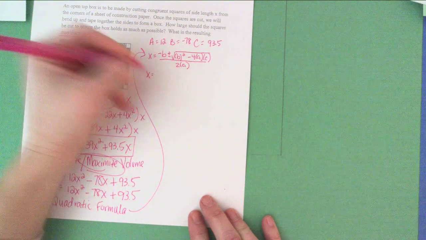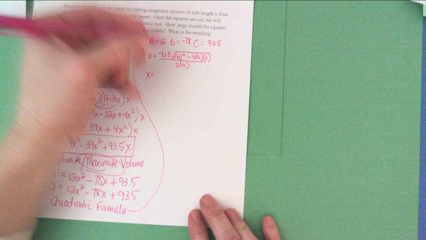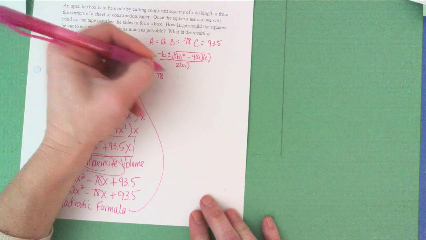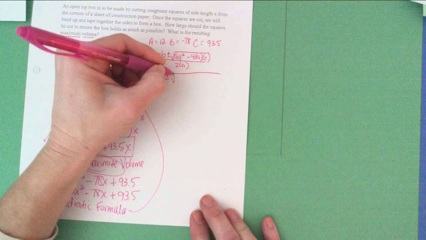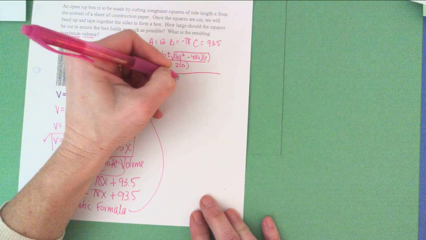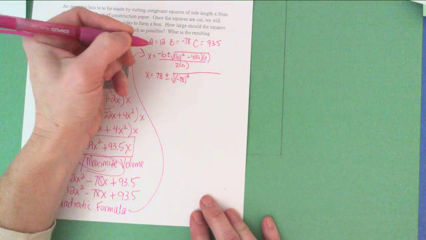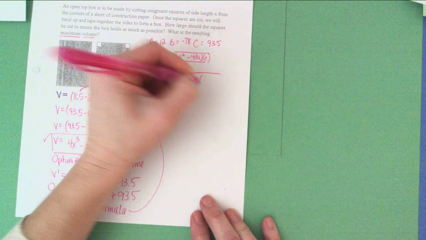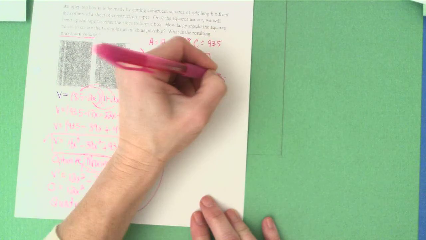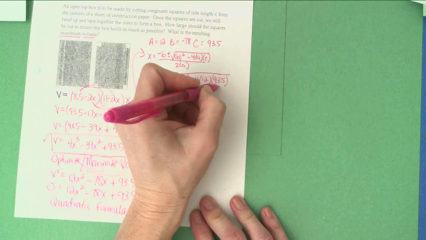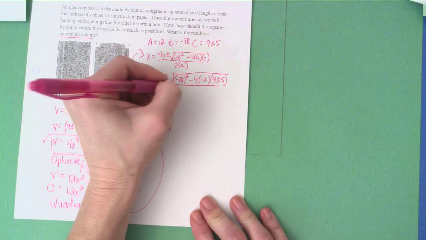So x equals the opposite of b, which would be positive 78, plus or minus the square root of negative 78 squared minus 4 times 12 times 93.5, all over 2 times 12.